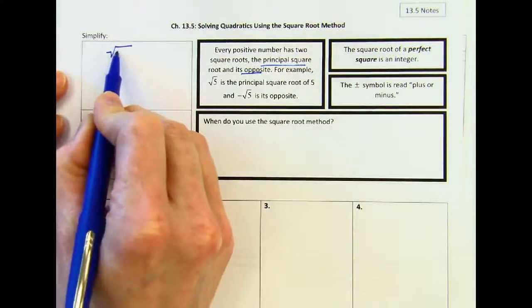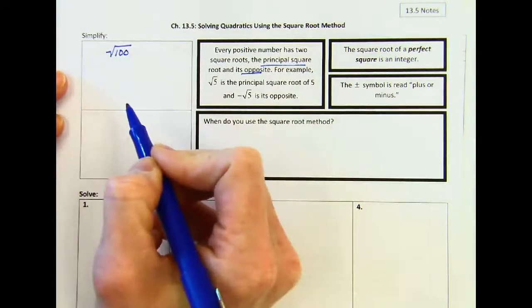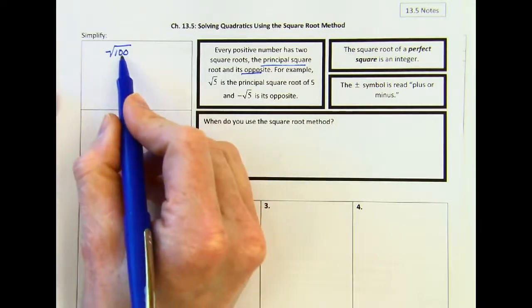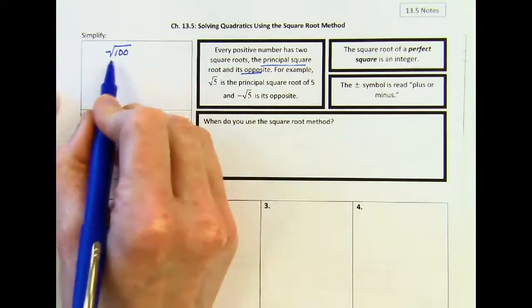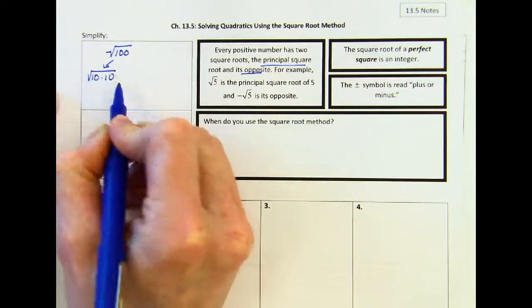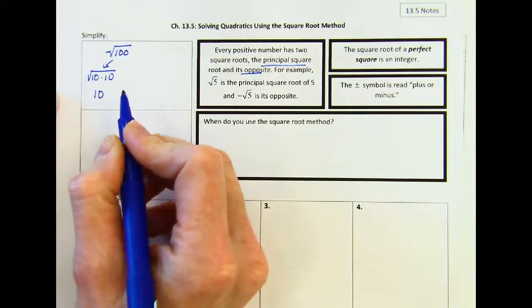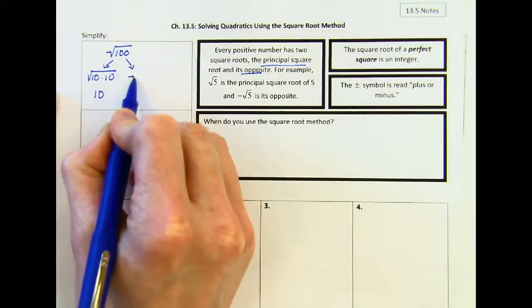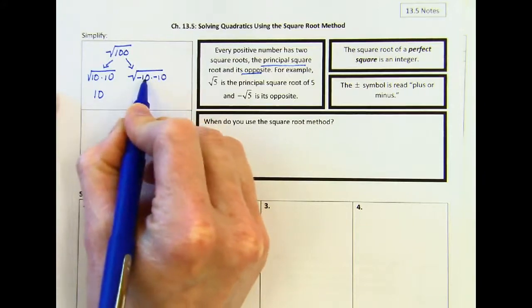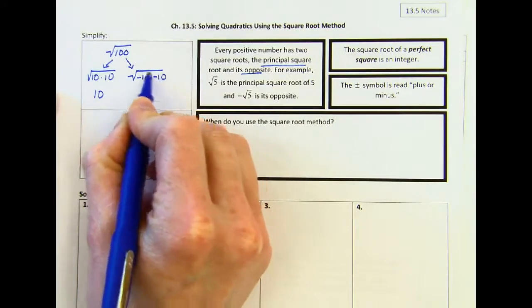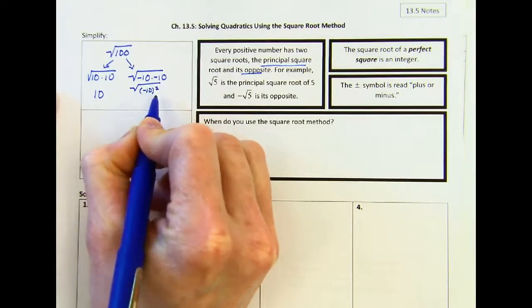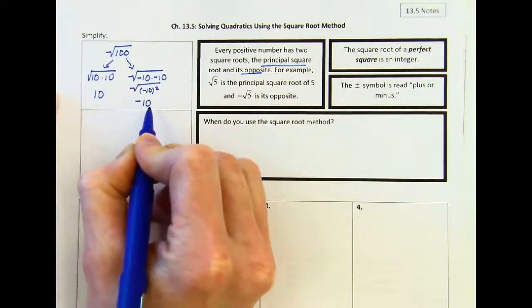So if you have the square root of 100, that actually has two square roots because it is a positive number. So what this means is that this can be 10 times 10, which is positive 10, or this can also mean negative 10 times negative 10, which is still 100. So you look inside here and you will see that it's negative 10 squared, so the negative 10 comes out.